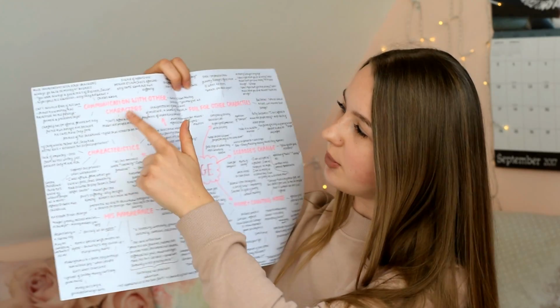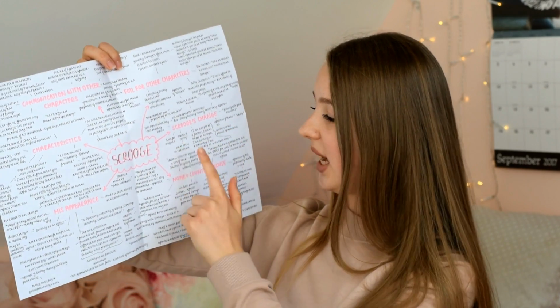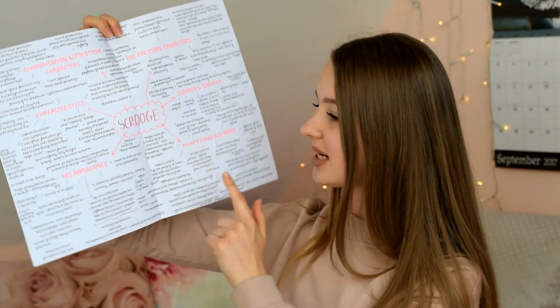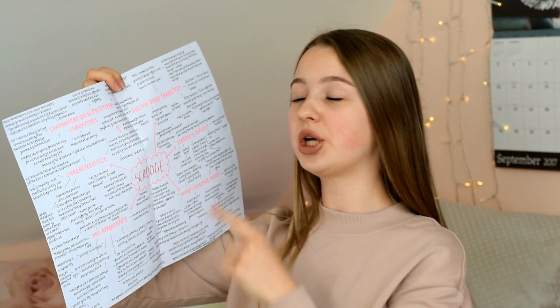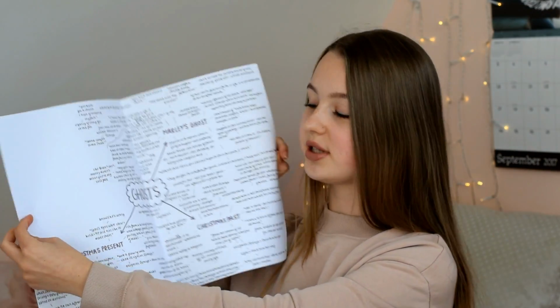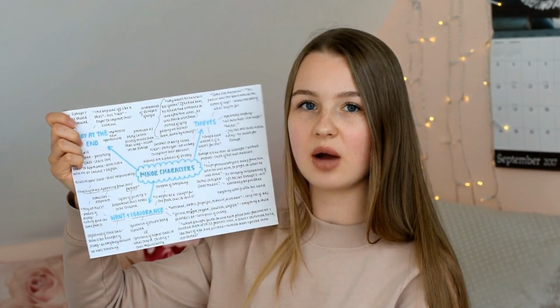So I have communication with other characters, foil for other characters, his change, his home and his counting house, his appearance and his characteristics. And then I've got key quotes all about those certain things, and once again annotations of those quotes showing what they mean, showing how they're significant to Scrooge. Then I have one for ghosts as well, and a small one here just for some more minor characters.